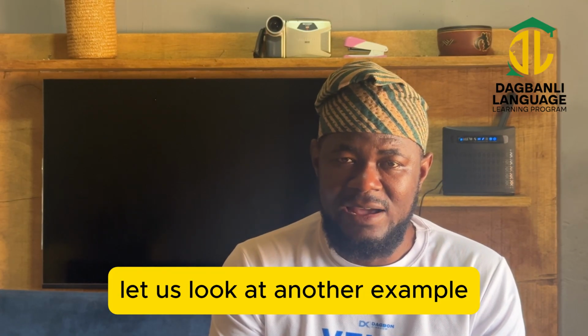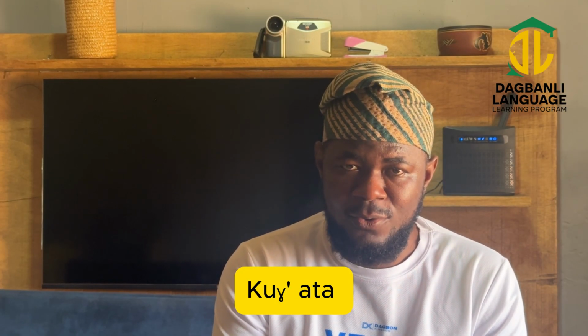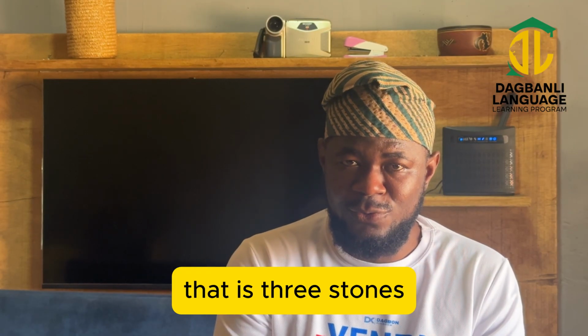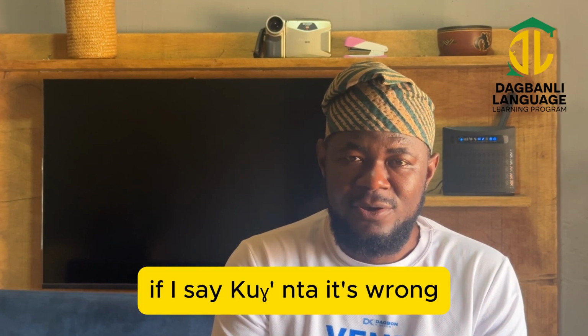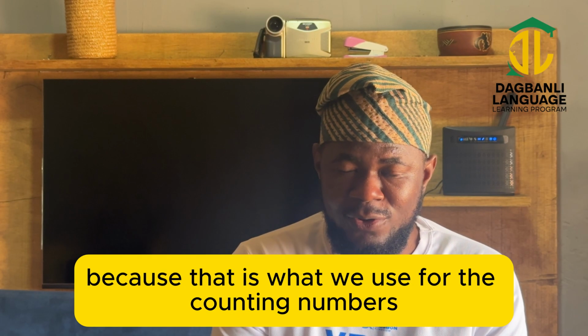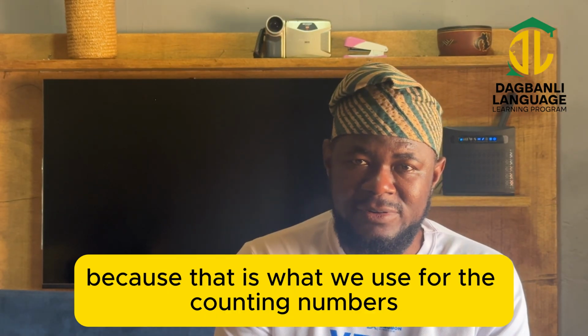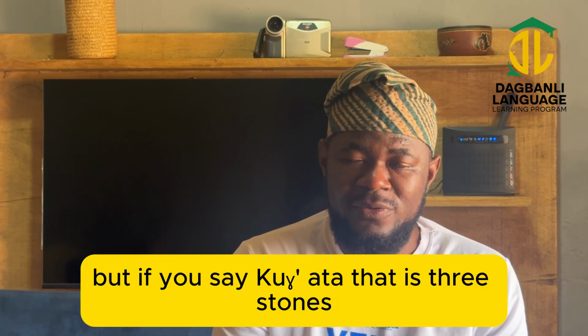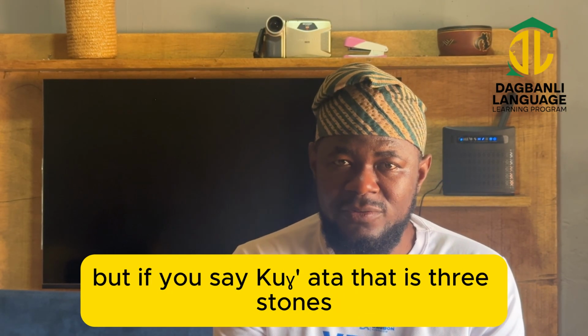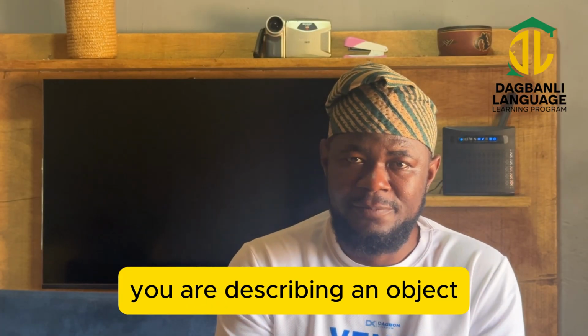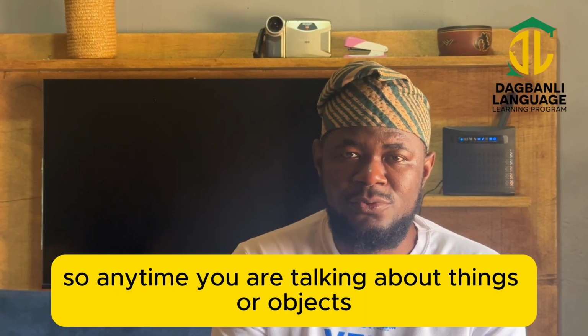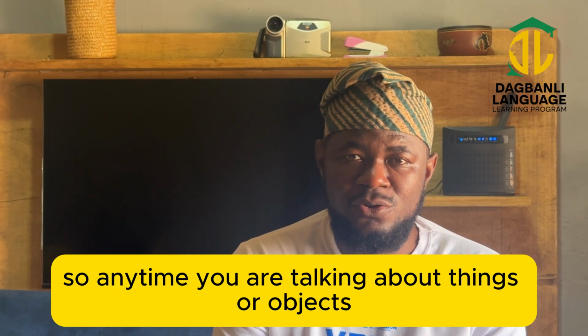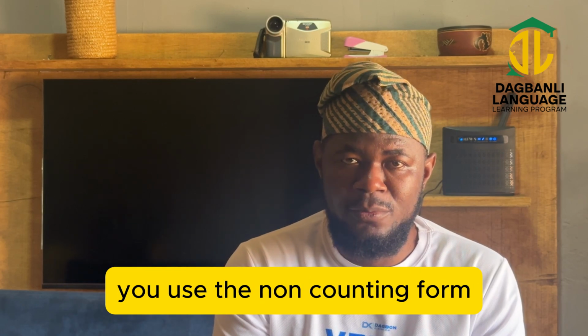Let us look at another example. Koata. Koata, that is 3 stones. If I say koonta, it's wrong because that is what we use for the counting numbers. But we say koata, that is 3 stones. You are describing an object. So anytime you are talking about things or objects, you use the non-counting form.